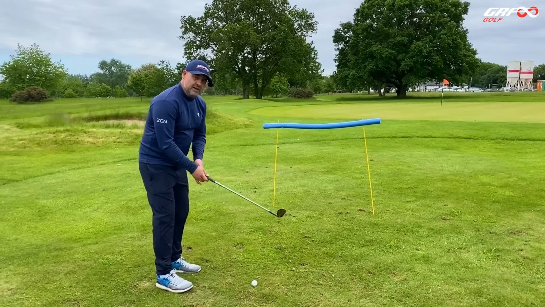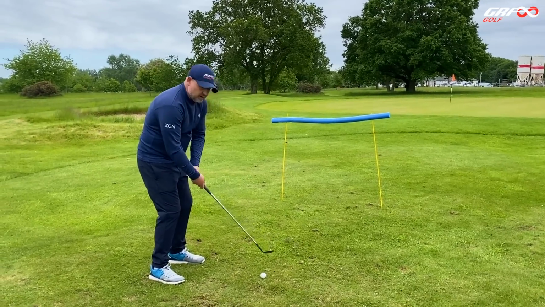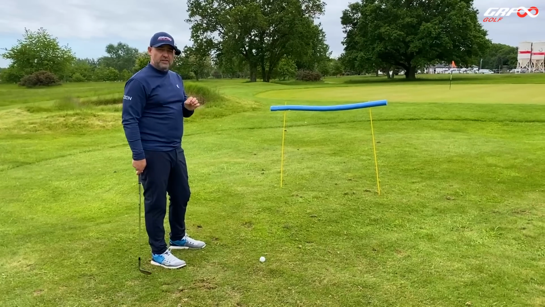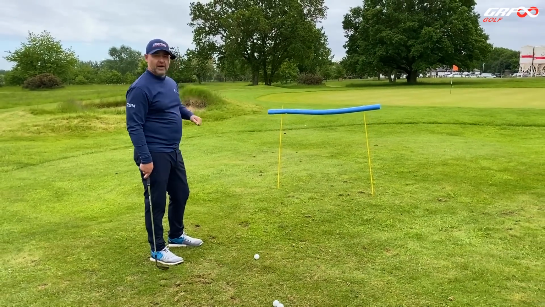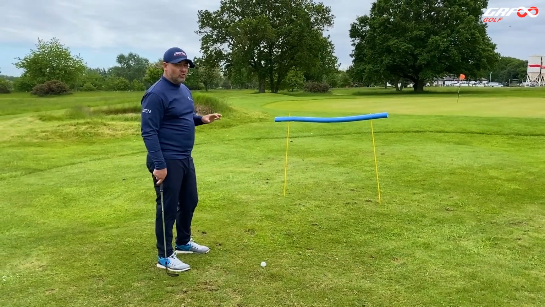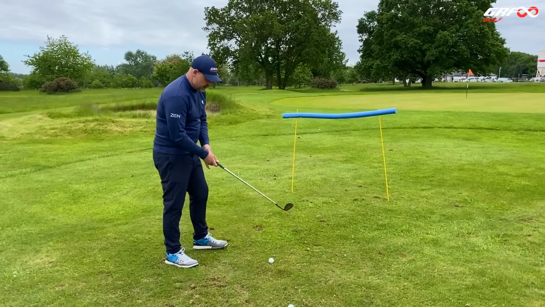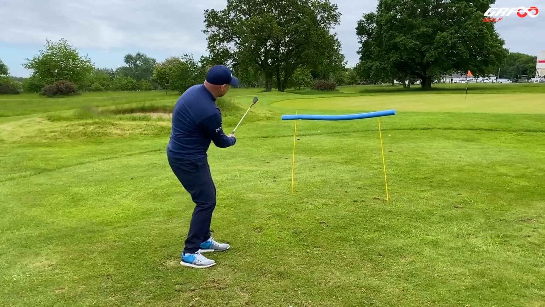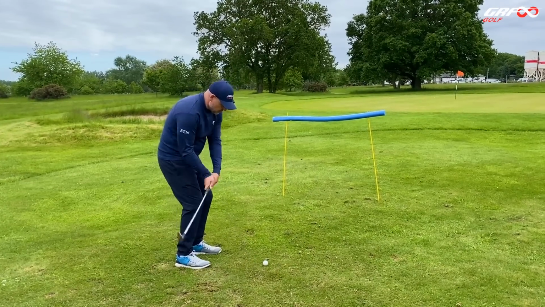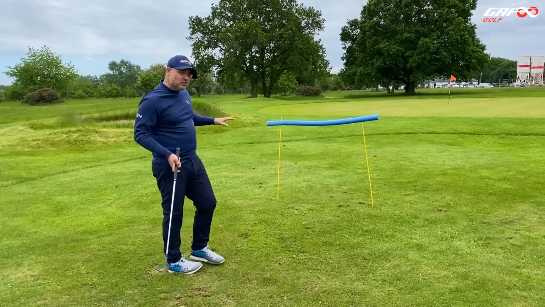Now, the high handicapper with the early release is going to really struggle, even with a perfect strike, to get it underneath there. Their only chance of getting it underneath that crossbar is probably by hitting it off the bottom of the club and thinning it. That's their only chance, like that. And even that, I think, just shaved over the top.